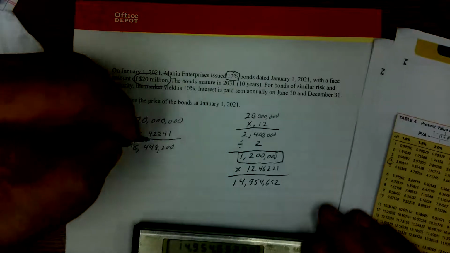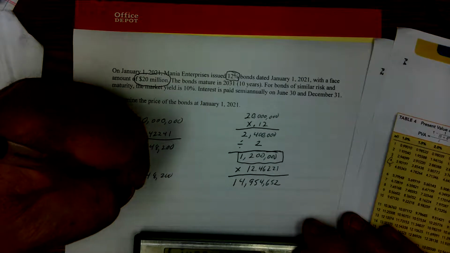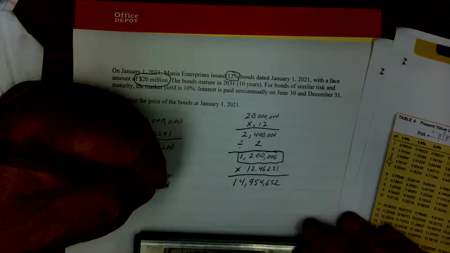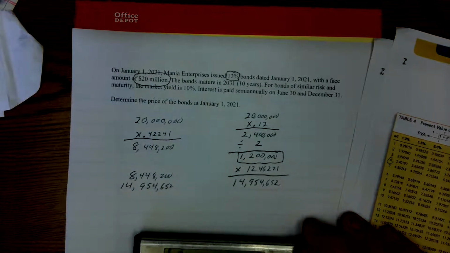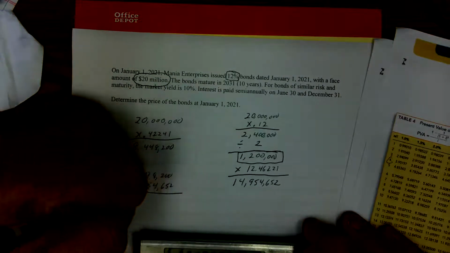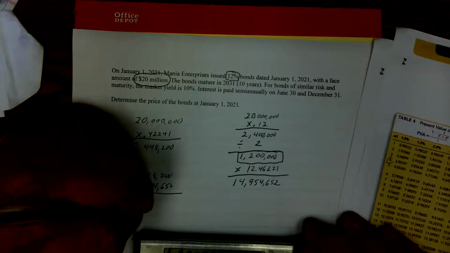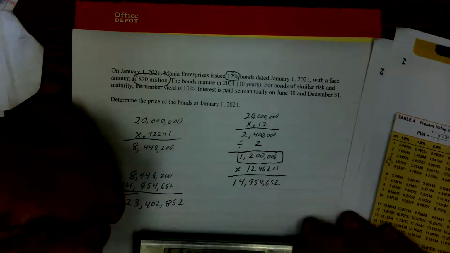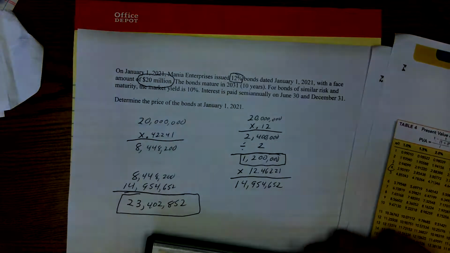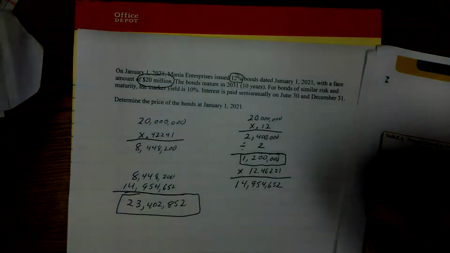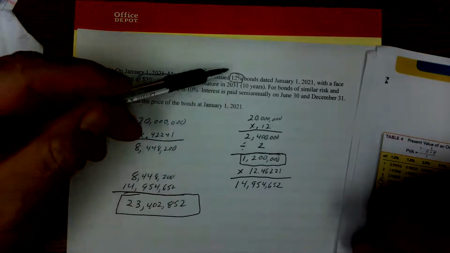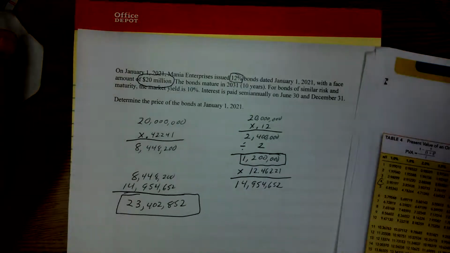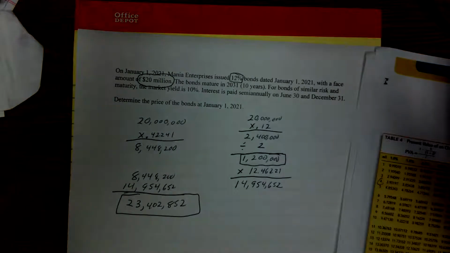So now I just add these two together, 8,448,200 plus 14,954,652. And that comes to 23,402,852. So that is the price of the bonds. Now, always ask, does that make sense? They're paying 12%, but the market is 10%. So interest rates have gone down. That means the value has gone up.